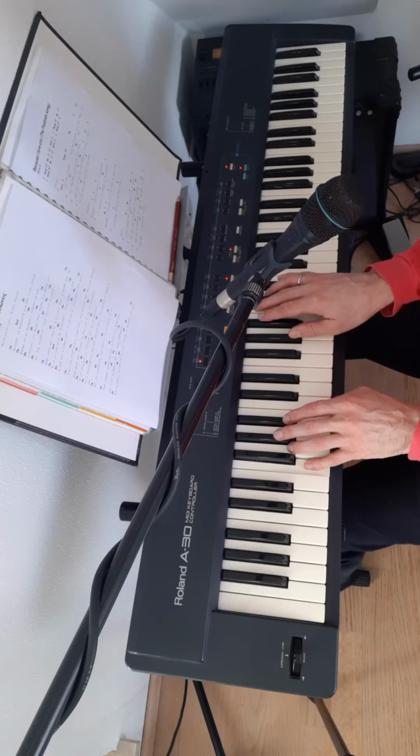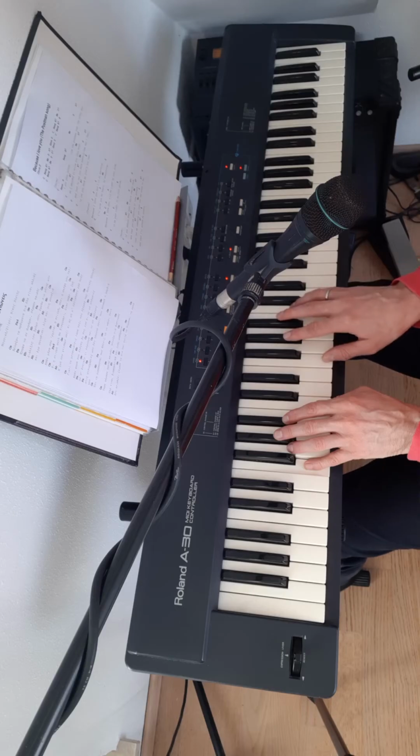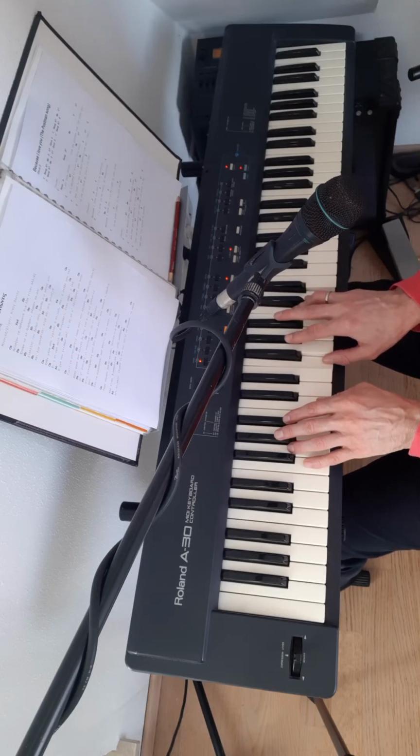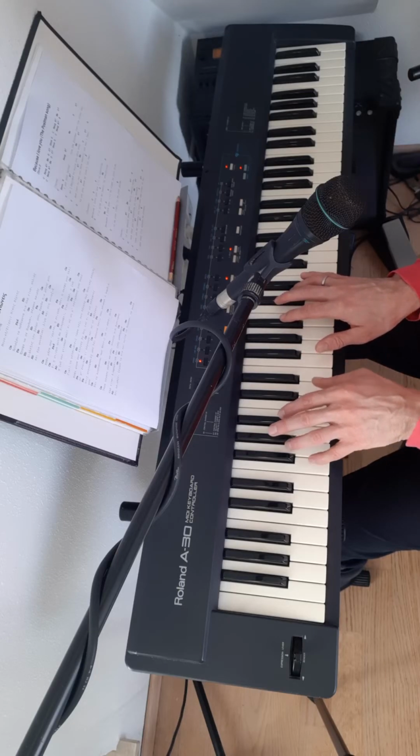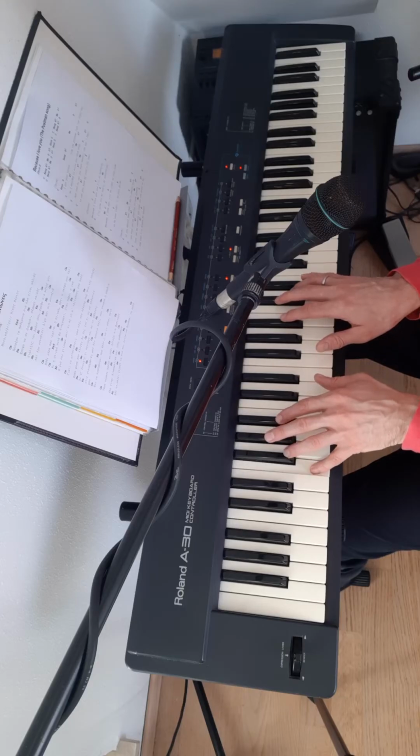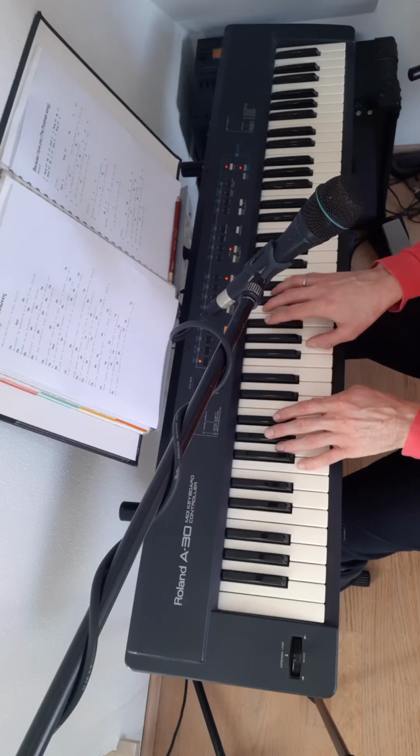So here you can see what I'm doing. Normally the F minor 6 chord is this. But I play only the last 3 notes, so this one, and this one, because I play already here the bass. And it sounds very nice when I play it like this, so.